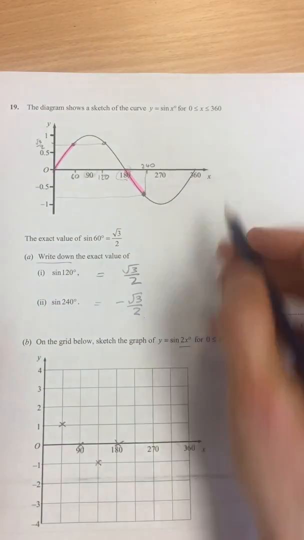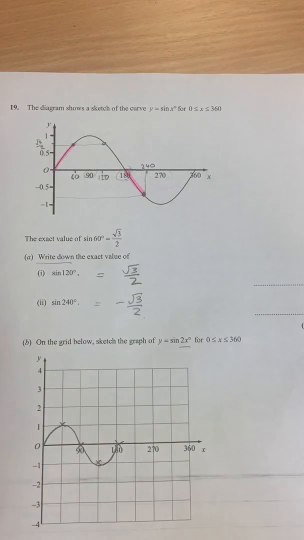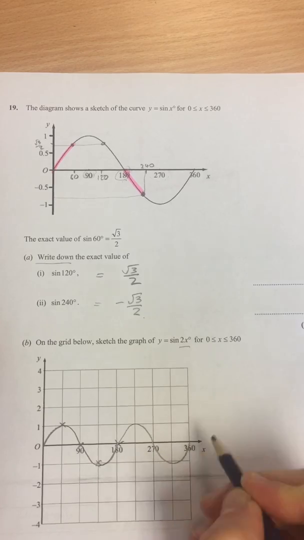So this graph here will now look like this. And I'm going to keep that pattern going just to use up the whole of the grid there.